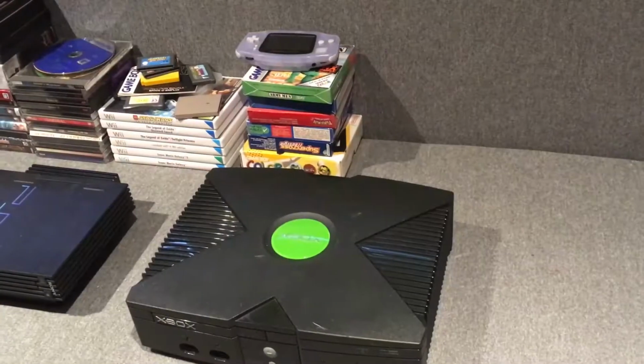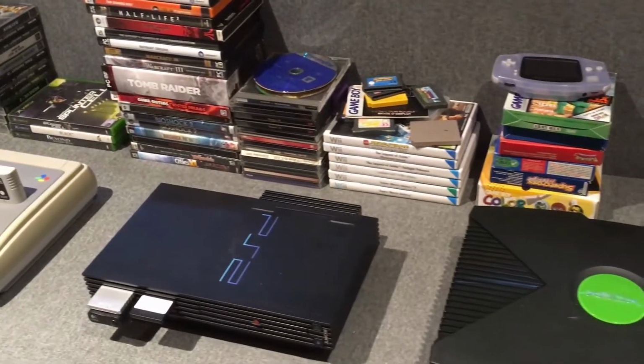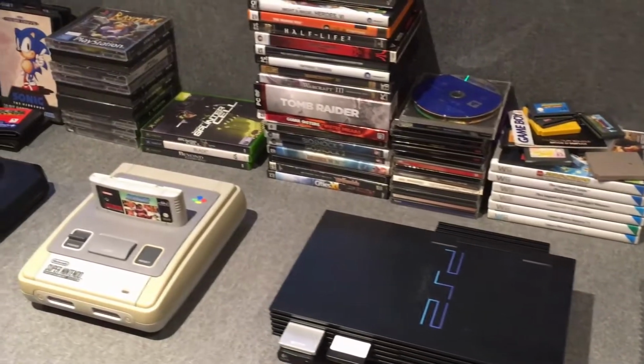Other than that, I'm currently on a spending spree trying to gather as many old consoles and games as I can, so I can make sure that all their specific quirky video formats are supported by the RCD.